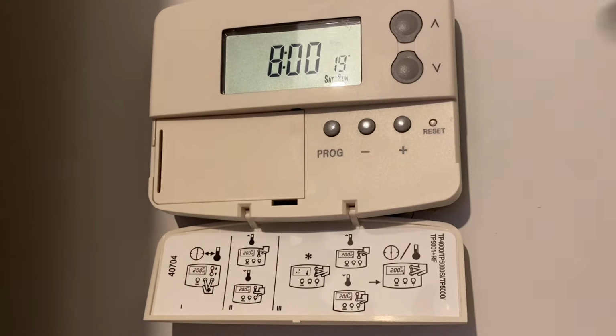And once we're satisfied with the programming, we press the program button to move to the third event for the weekend, which indicates that the heating comes on at 4:45 p.m. and that the target upper threshold value that we're aiming for is 22 degrees centigrade. Then next we press the program button to reflect the 4th event for the weekend.